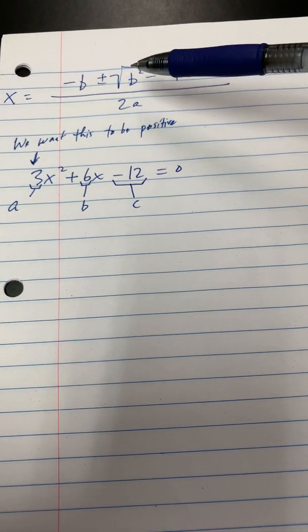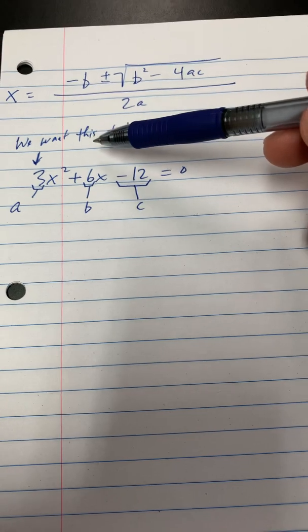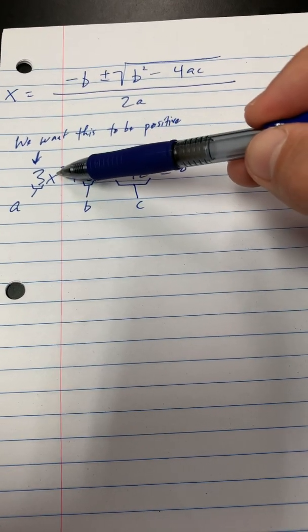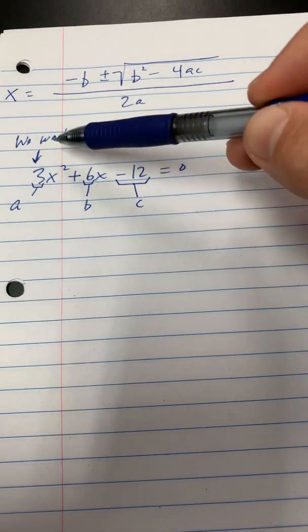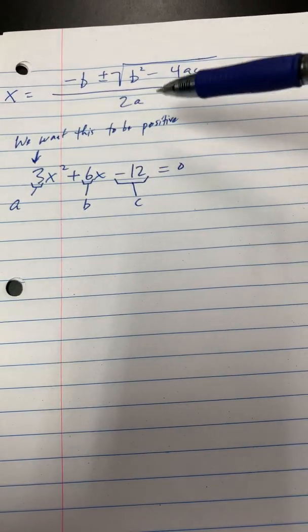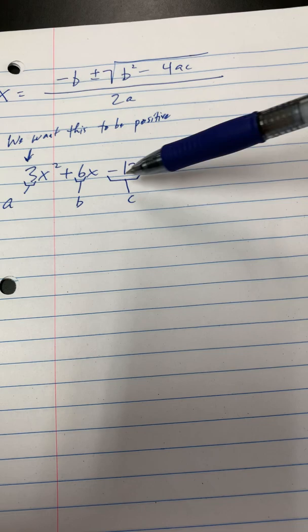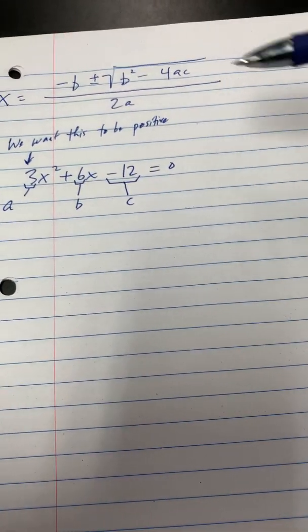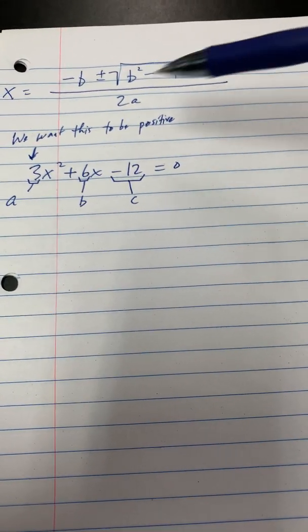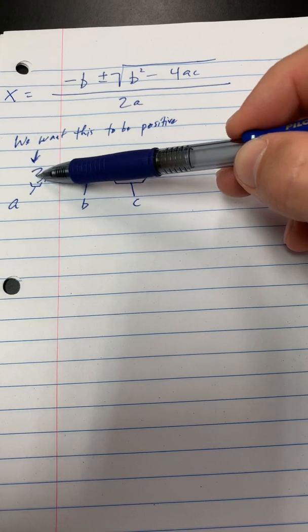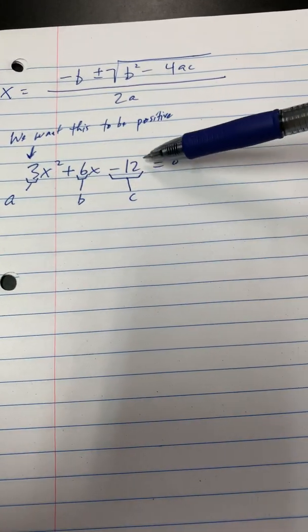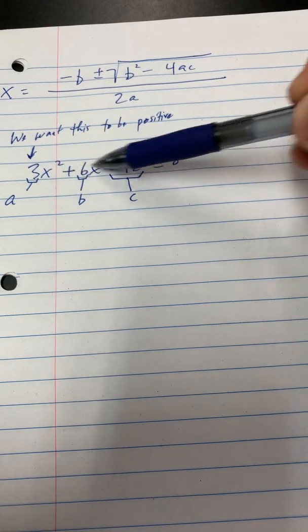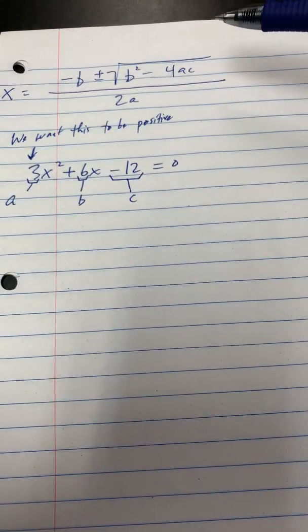So a couple of things. We want the quadratic to be in standard form. So it's something x squared plus something x plus or minus something equals 0. Okay, so we want everything on this side, we want a 0 over here. We want the first term to be positive and we want it in descending powers of x. All right, so this is how we want it set up.